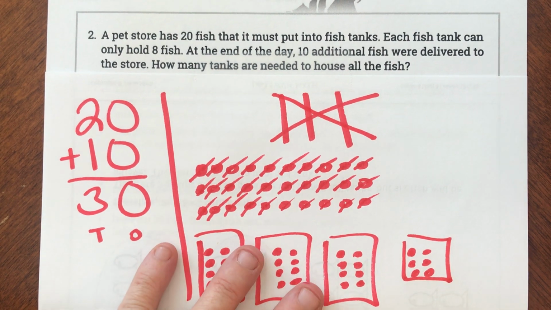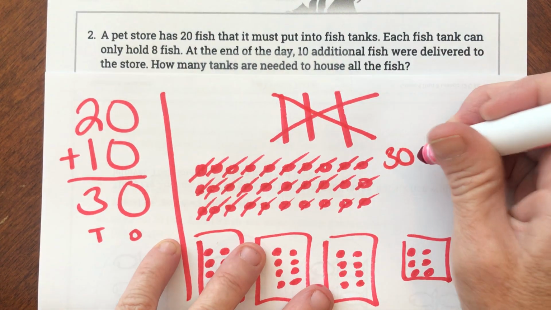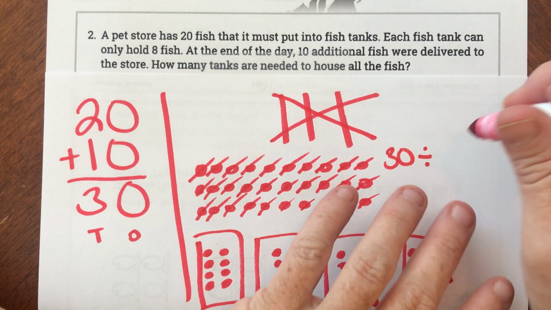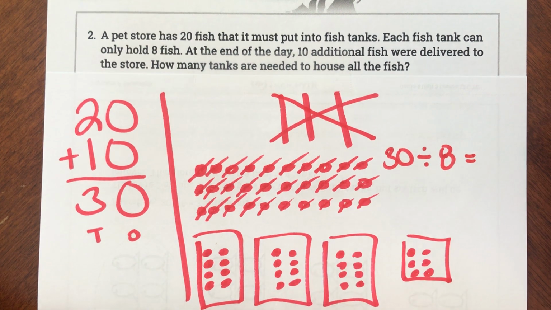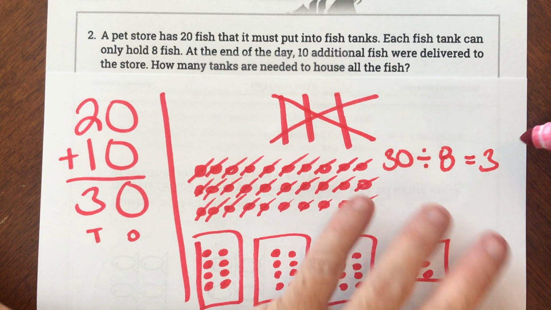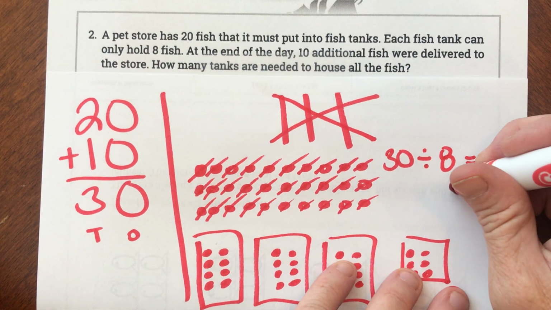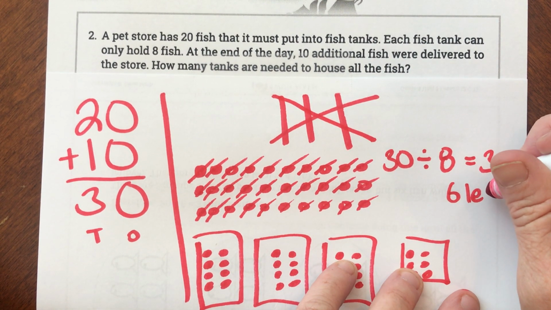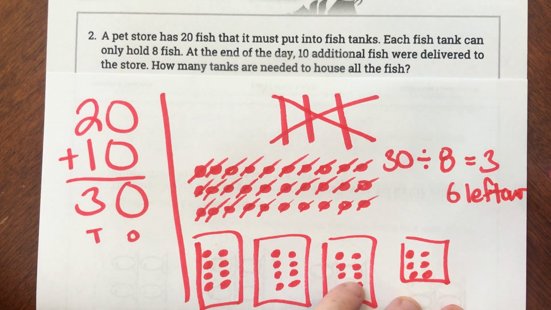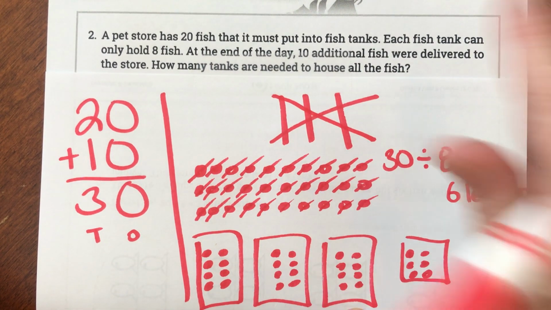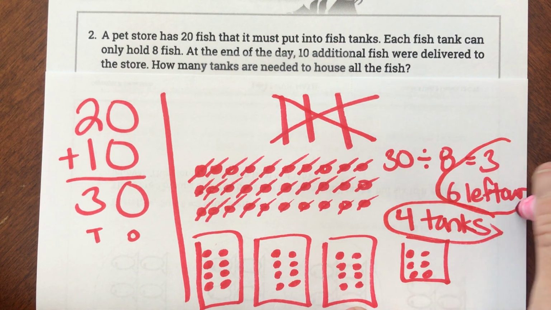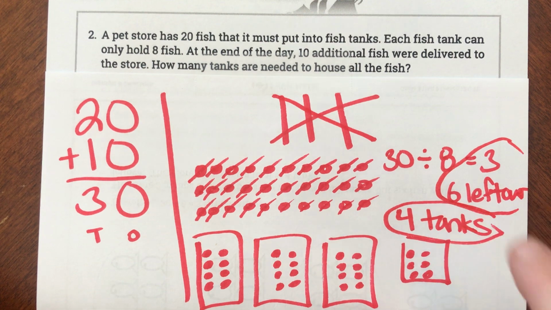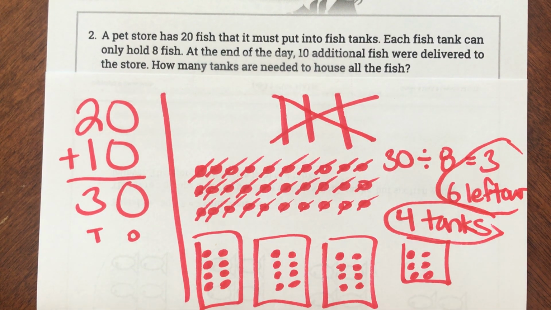So I would say my equation is we had 30 fish. We wanted to divide them into groups of 8. And we had 3 groups of 8 with 6 left over. But the question says how many tanks are needed, so he needs to buy 4 tanks. So we had 3 groups of 8 with 6 left over, but that means we're gonna need 4 tanks for our fish. Okay, let's try some of these together, ladies and gentlemen.